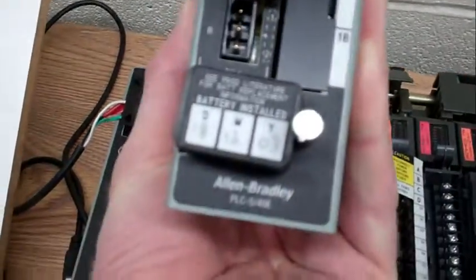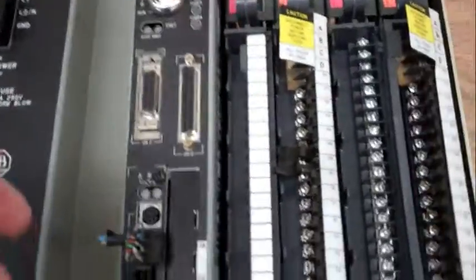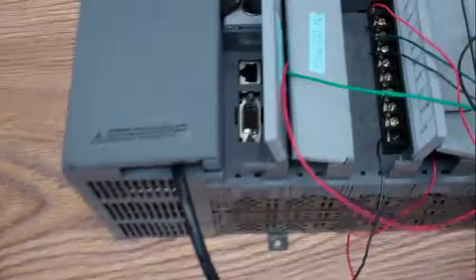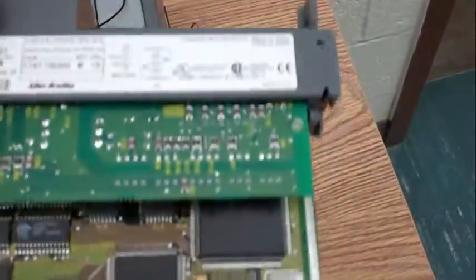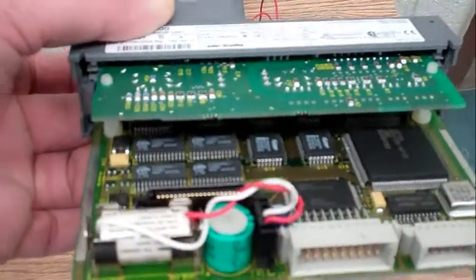This whole card is a CPU card. Our Allen Bradley SLC 503 has a CPU card. That's this one. And here's another one of those. We see integrated circuits that form the CPU.